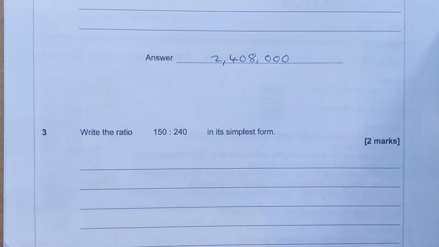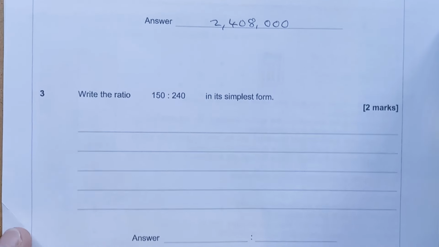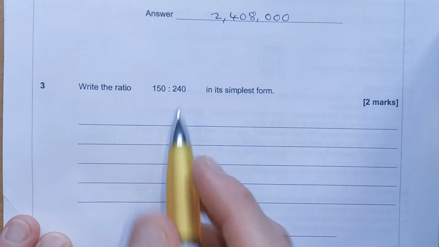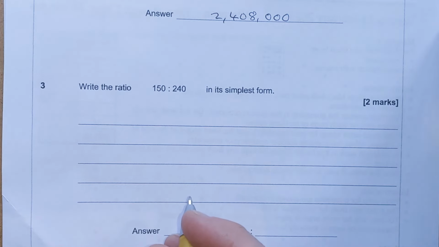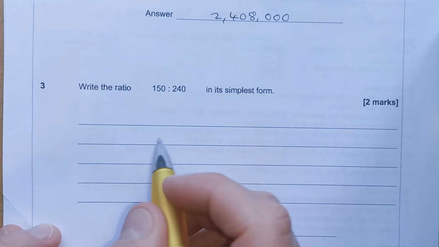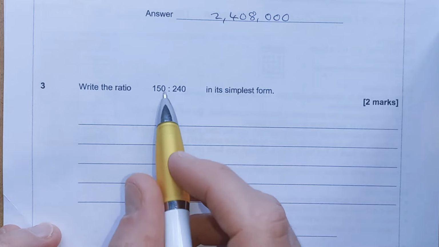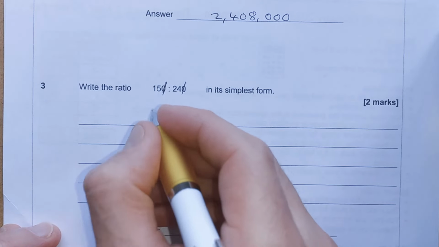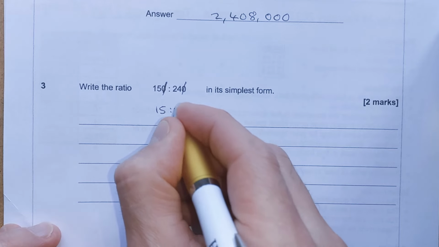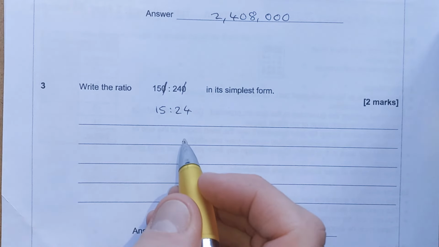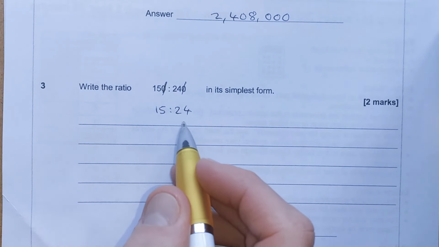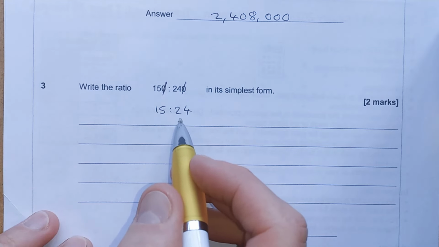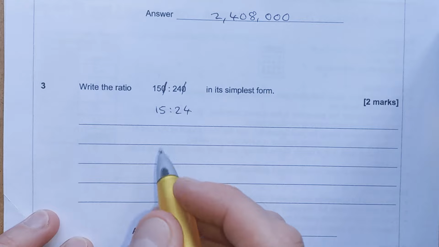Okay, question 3. Write the ratio 150 to 240 in its simplest form. Okay, well, so what that means is looking for common factors. Well, they both end in a 0, so we can cancel those off. So we've got 15 to 24. Right, so we want to think, what common factors have we got? So which times tables are 15 and 24 in? I think 3 might go into both of those.